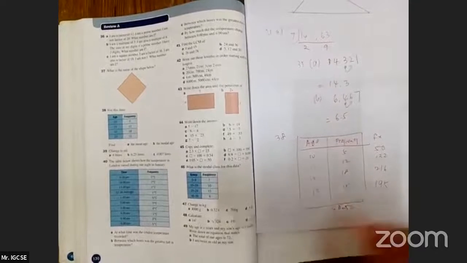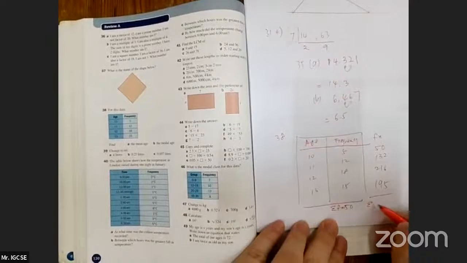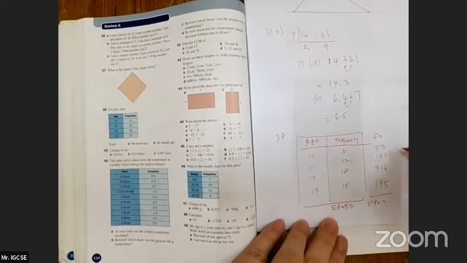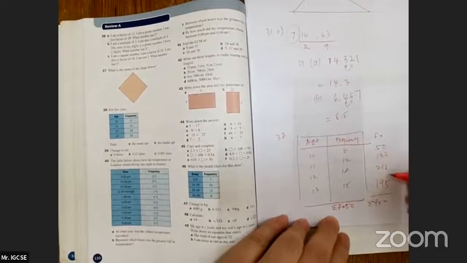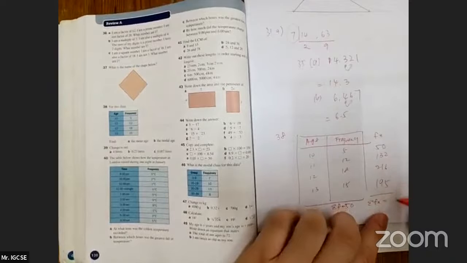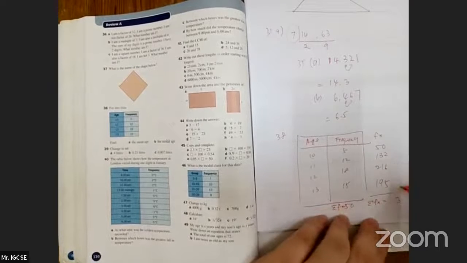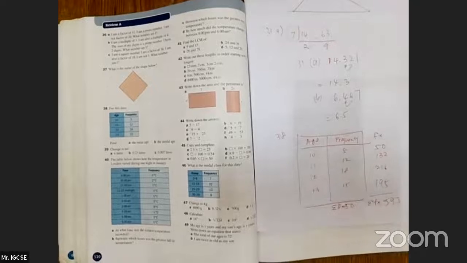Okay, so I need to add up everything. This is the sum of the fx, which is 593.